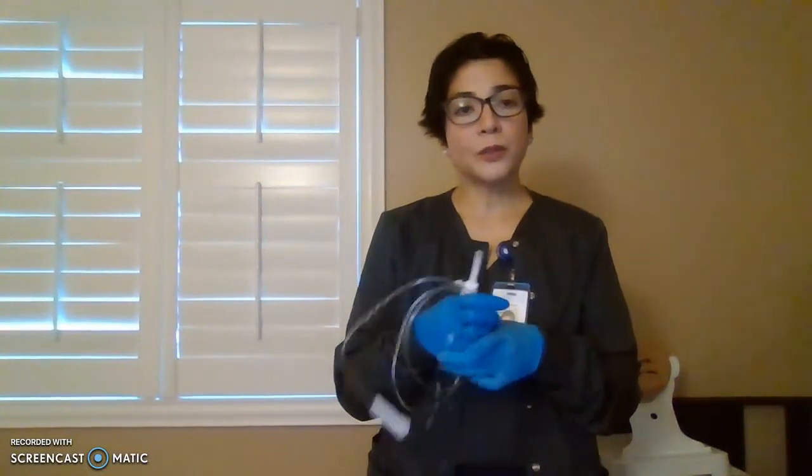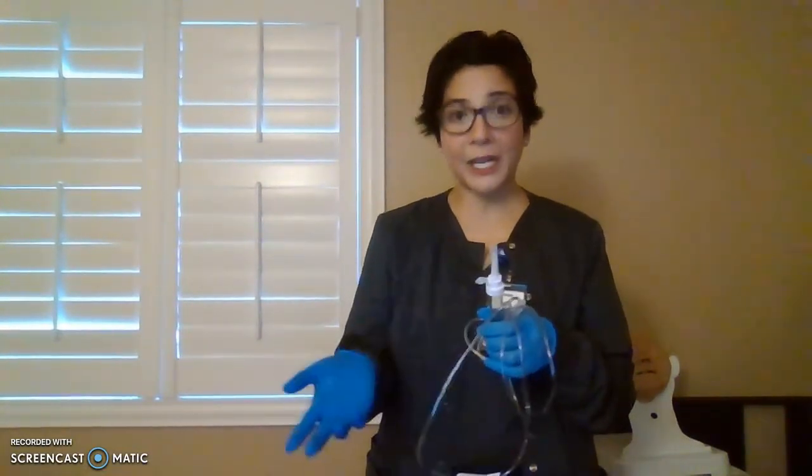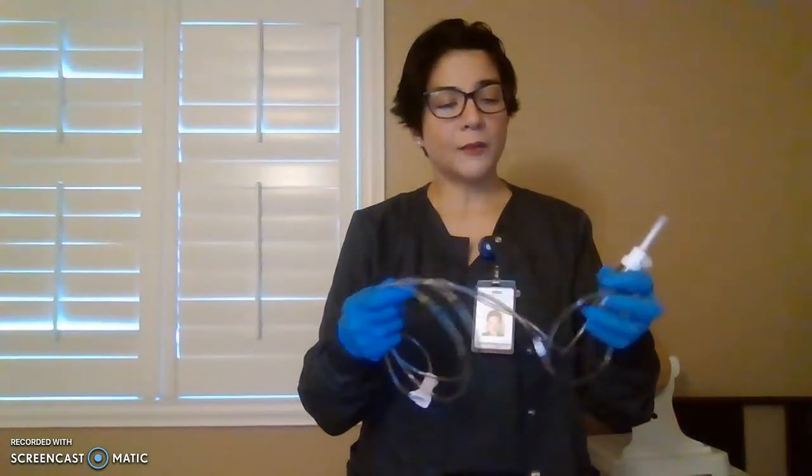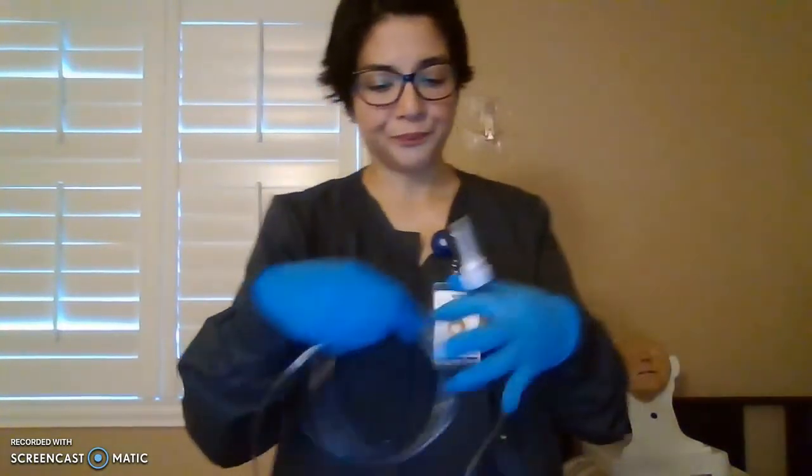And the micro tubing is used for pediatrics. It's more precise, it's smaller, usually 60 GTT per mL. So that one is smaller and gives a more precise rate for medication. So for this one, we'll be using macro.